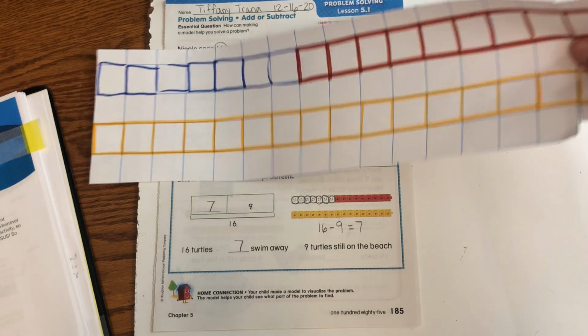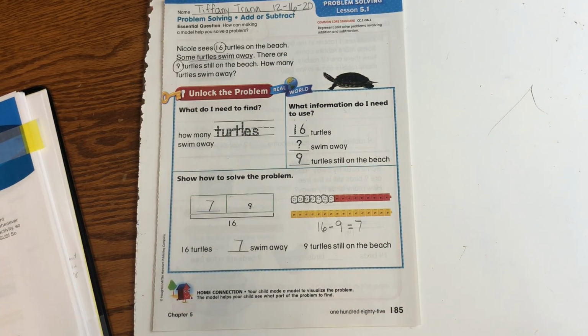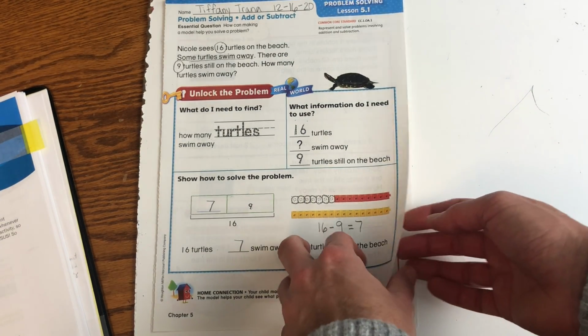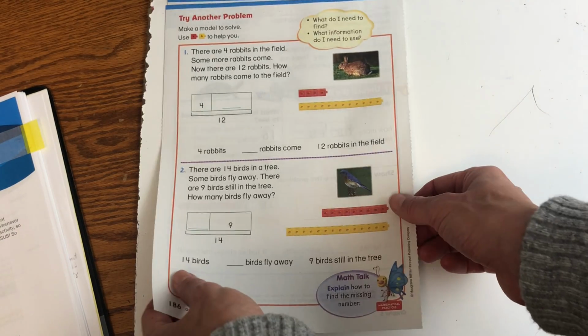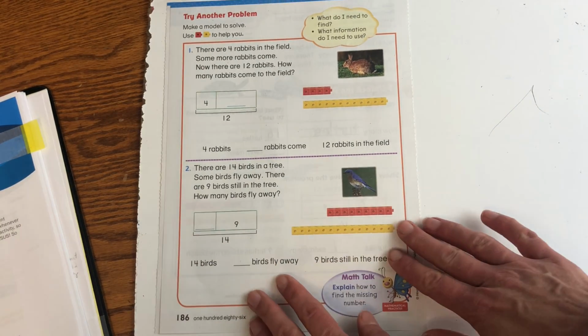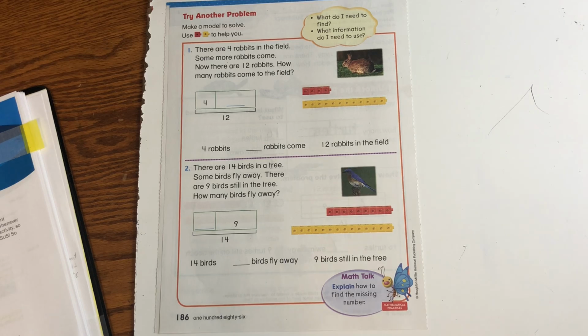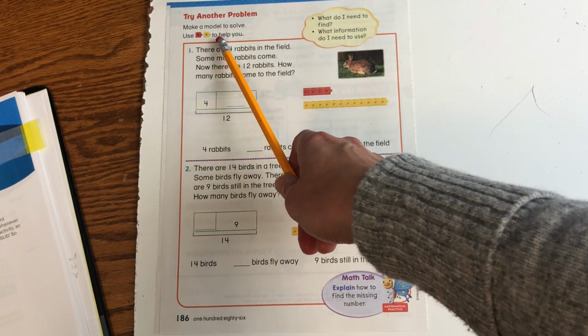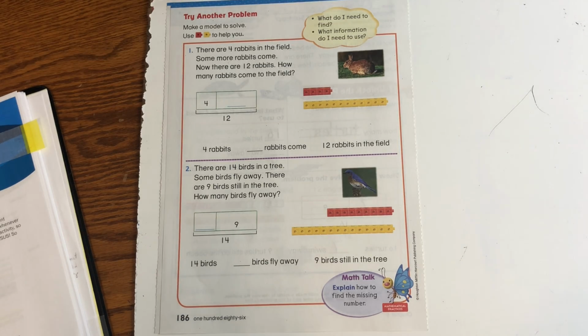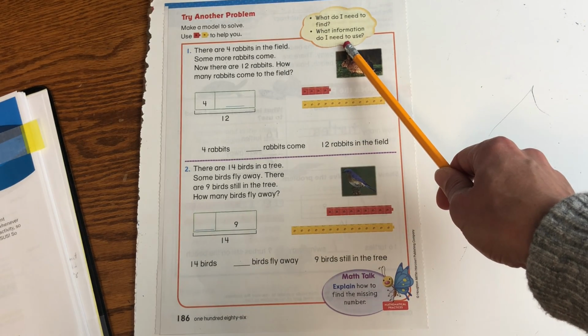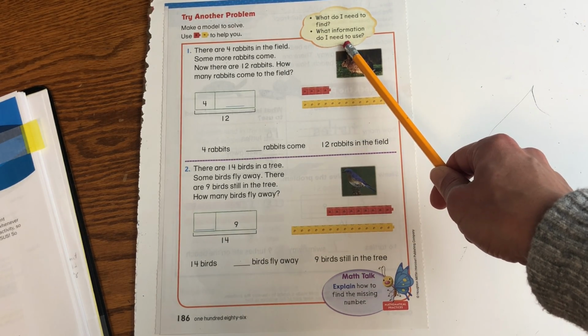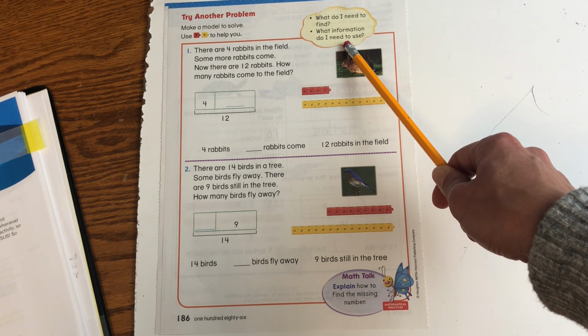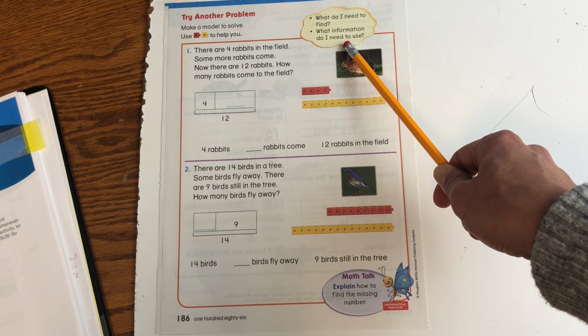Good job, friends. All right, let's move on to our next equation. Let's flip it like a pancake or open it up. Same idea here, friends. We're going to make a model to solve, use cubes to help you. Let's read this yellow cloud. What do I need to find? What information do I need to use?